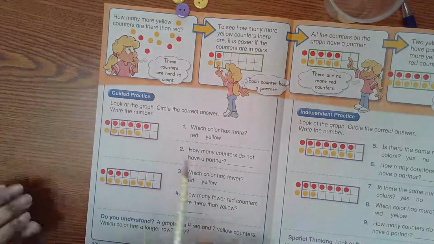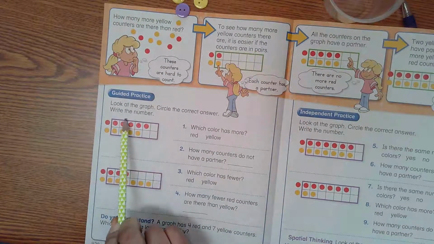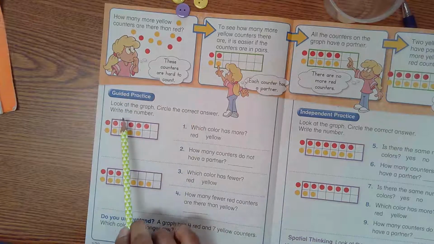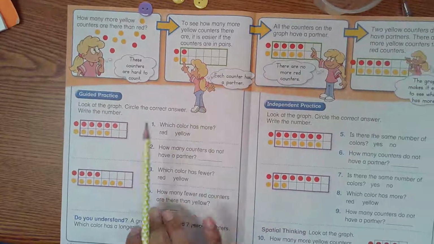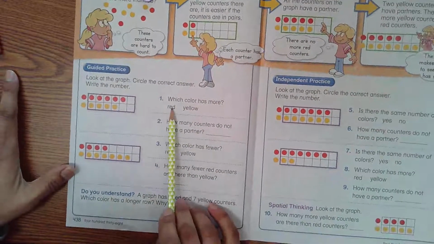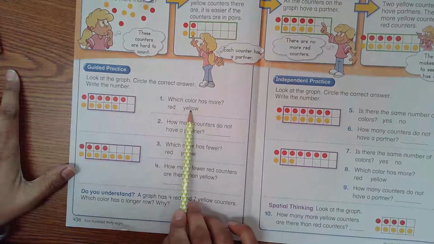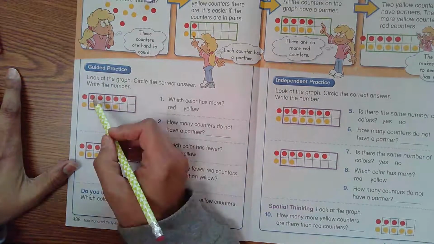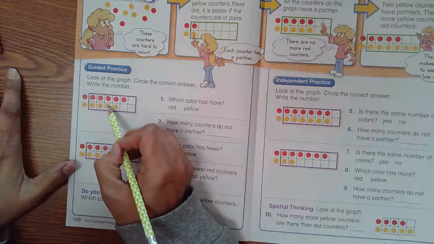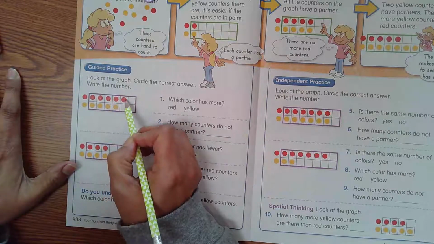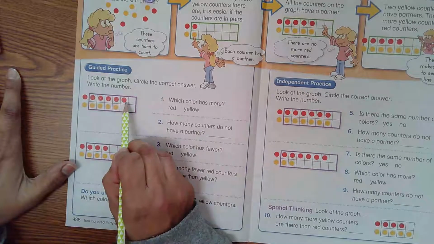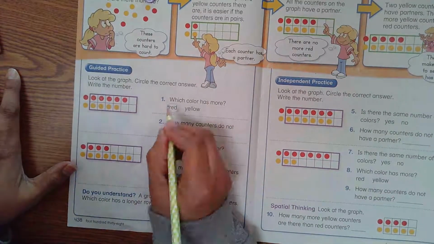Let's see the example we have on page 438, guided practice. Look at the graph, circle the correct answer, write the number. So we have a question here, we need to see which one is the correct answer, and then we're going to circle it. Okay, number 1. Which color has more, red or yellow? So I'm going to come to my graph and I see this red has a partner yellow, this red has a partner, this one has a partner, this one has a partner, this red counter does not have a partner. So which color has more? The red. I'm going to circle the red.